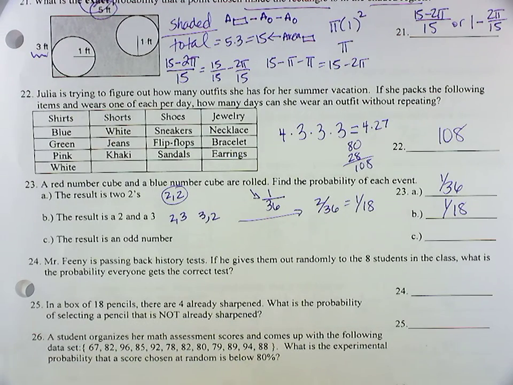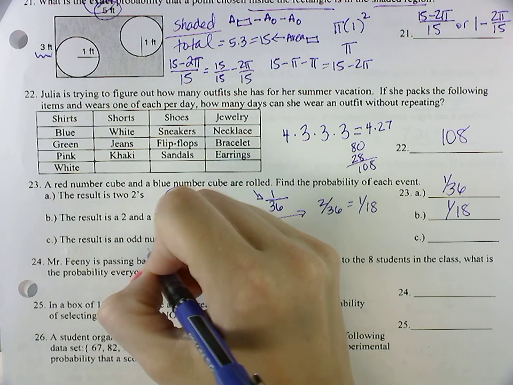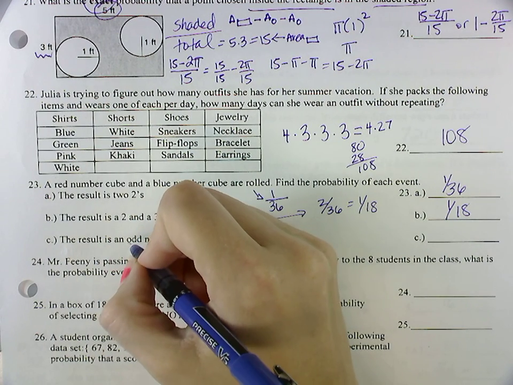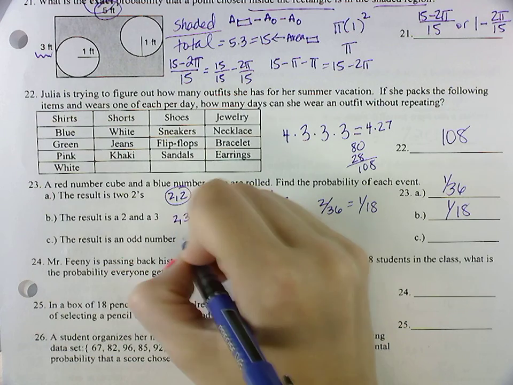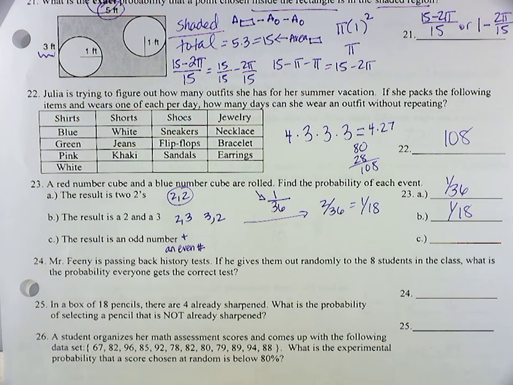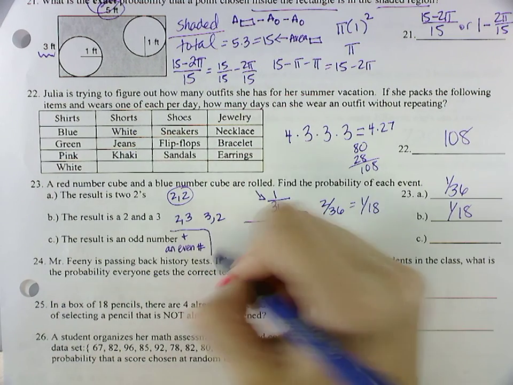For the last one, it should say the result is an odd number and an even number. Because you have to have two different things, so I'm sorry, that one should have been corrected.